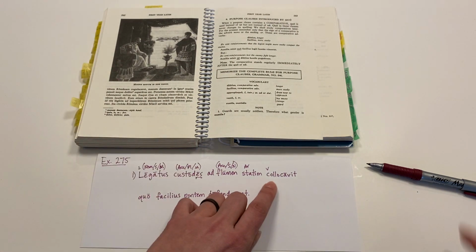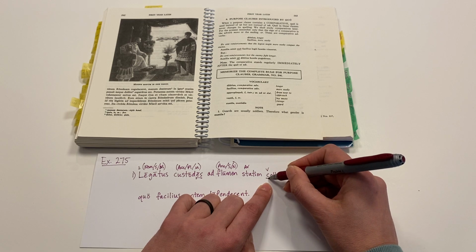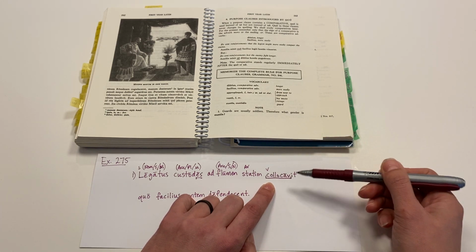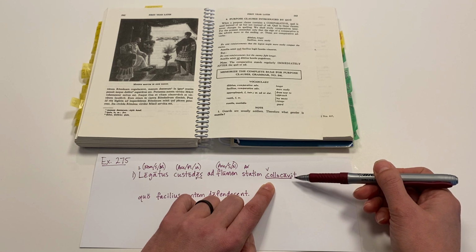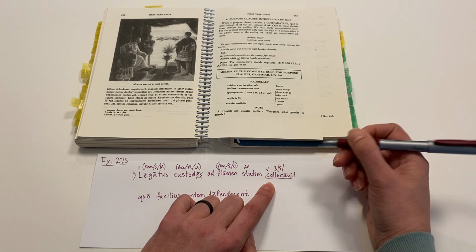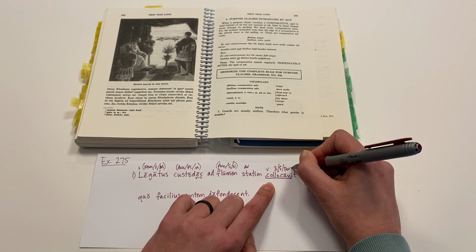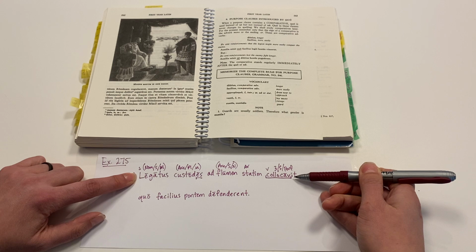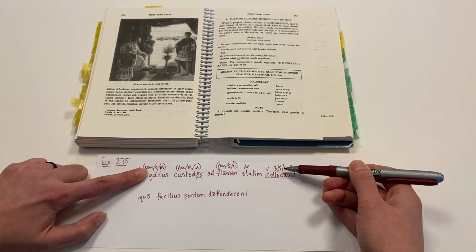So we see that our stem has that V of the third principal part, which puts it in the perfect system. And this ending, it, is a perfect ending. It's third person singular and perfect. And it is agreeing with our subject in person and number, right? A third person singular.